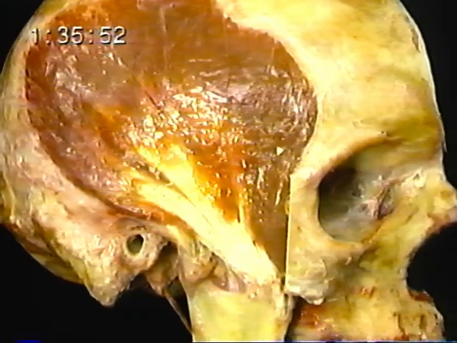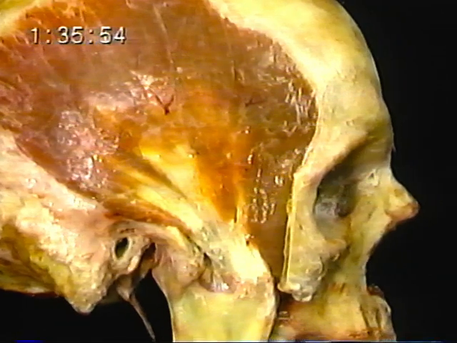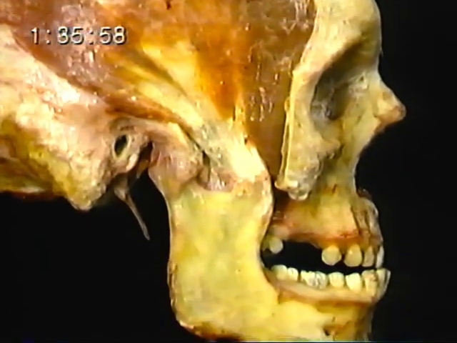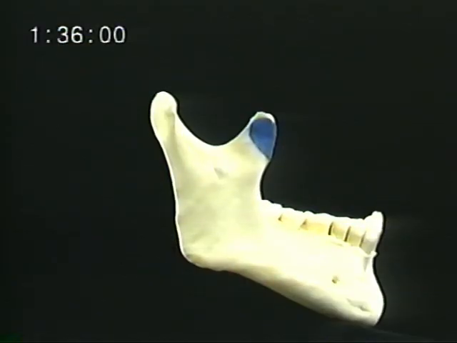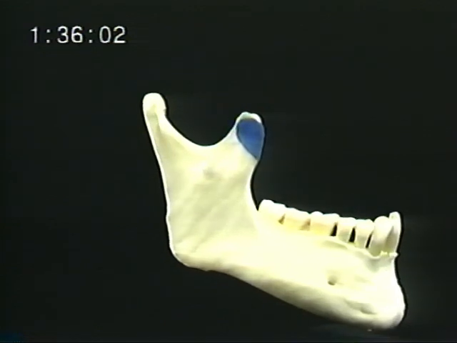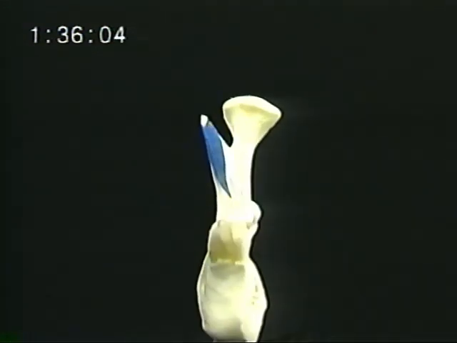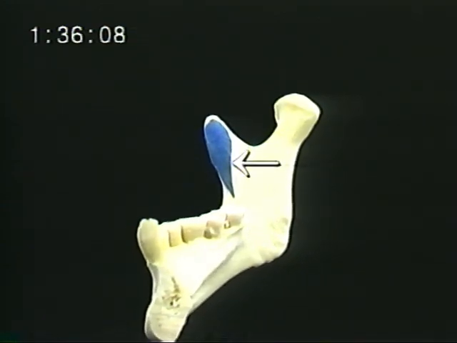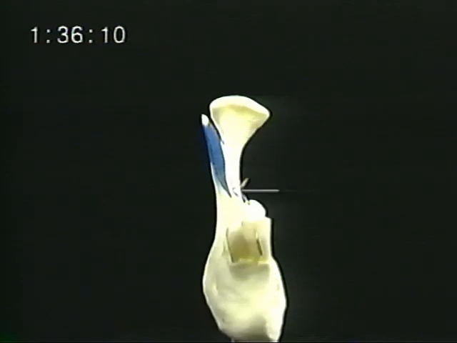The fibers converge from above and from behind on the coronoid process. They insert on the outer aspect and the inner aspect of the coronoid process, and also here on the anterior part of the ramus of the mandible.